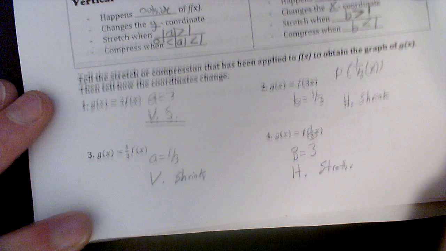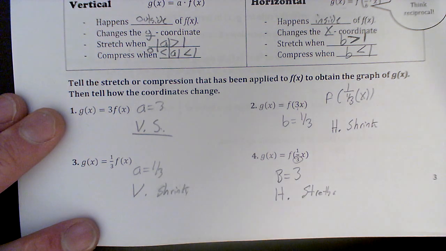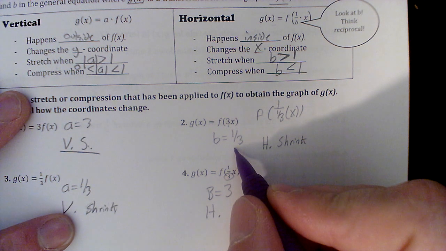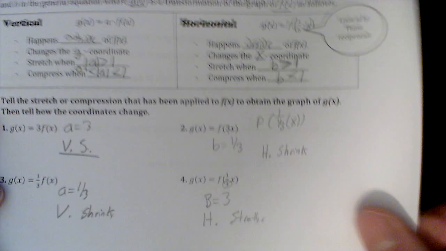But so the rules are, when a is bigger than 1, stretch. A is less than 1, shrink. Alright. B is smaller than 1, but it looks a little counterintuitive, horizontal shrink. B is greater than 1, horizontal stretch.